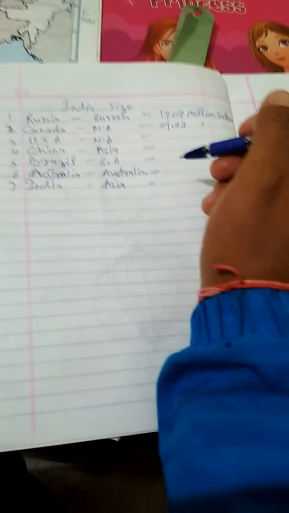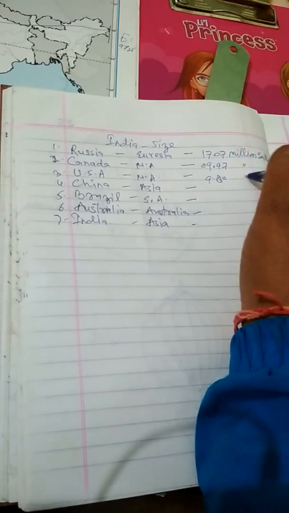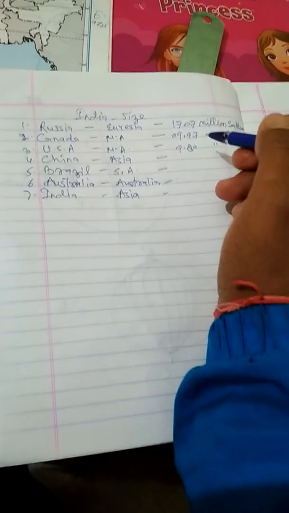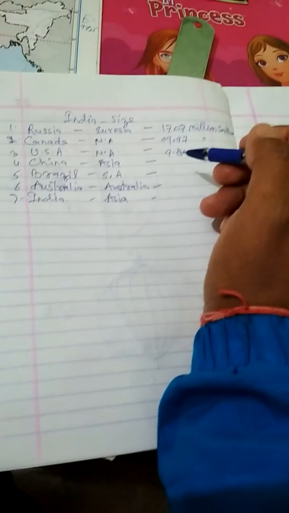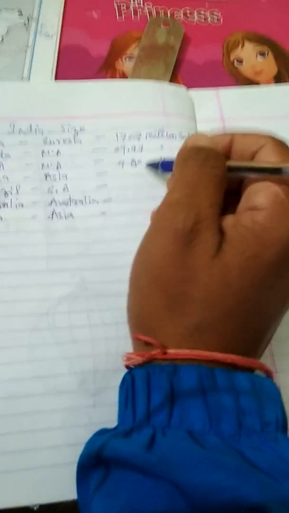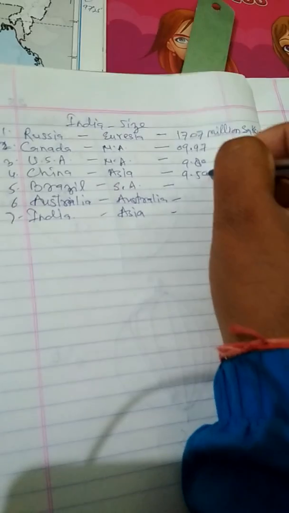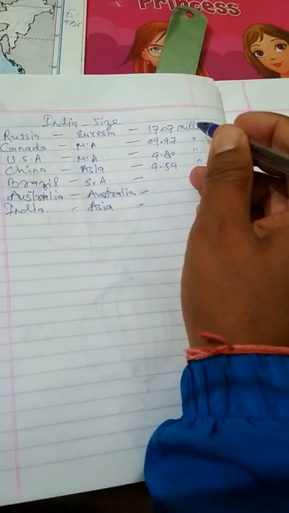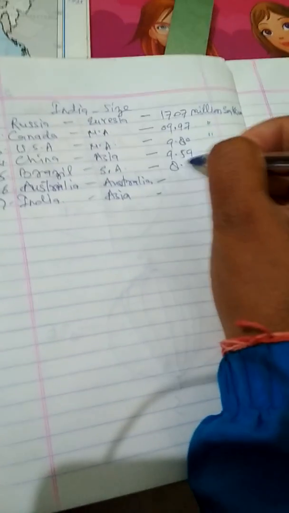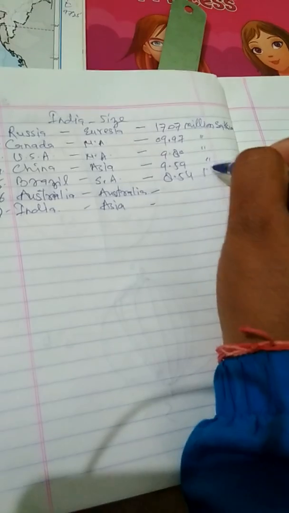Then USA 9.80 million square kilometer area. Then China 9.59 million square kilometer area. And Brazil 8.54 million square kilometer area. Australia is 7.68 million square kilometer area.